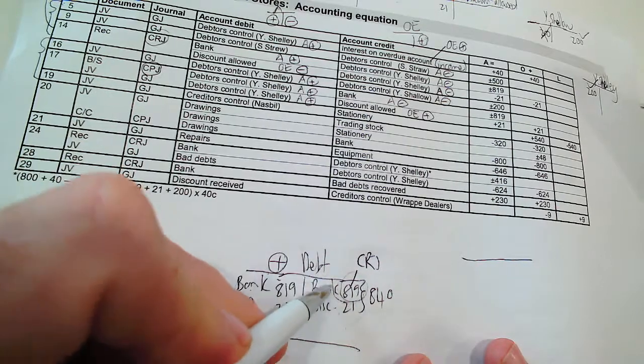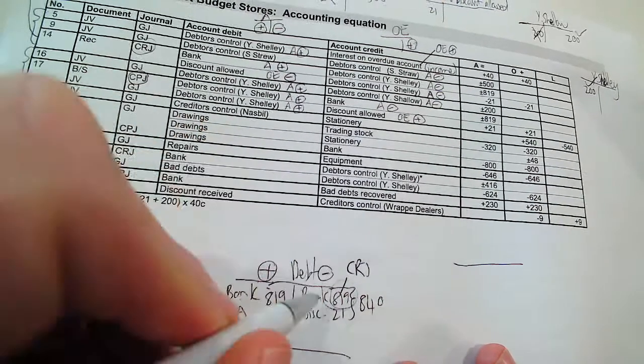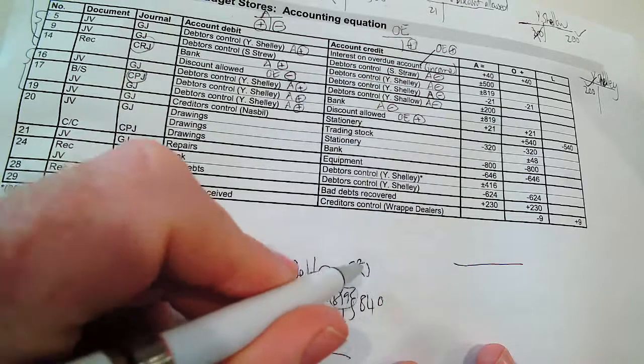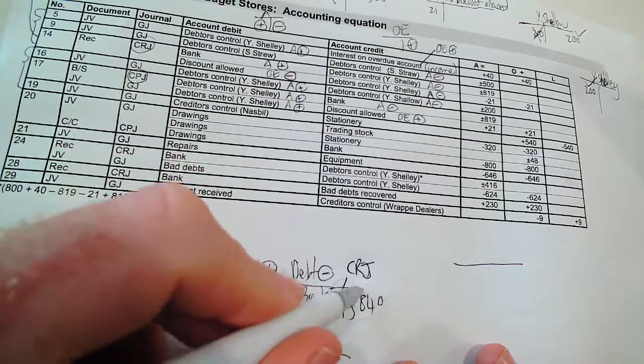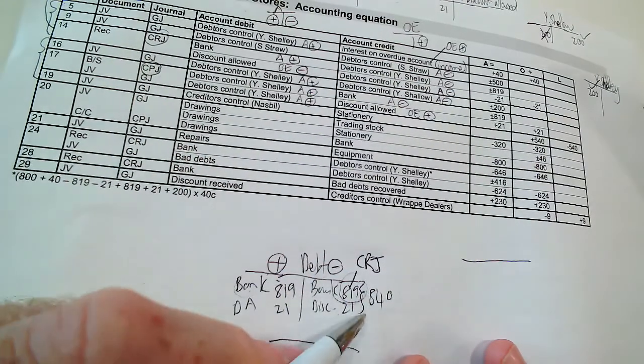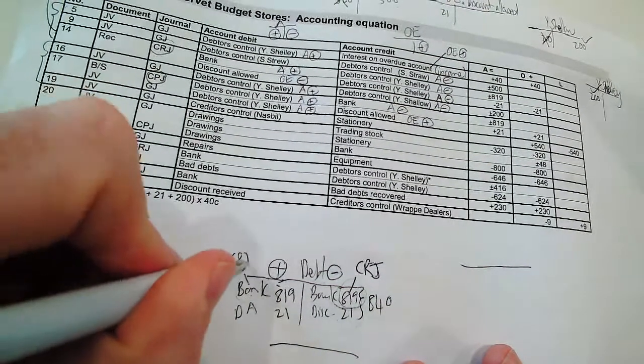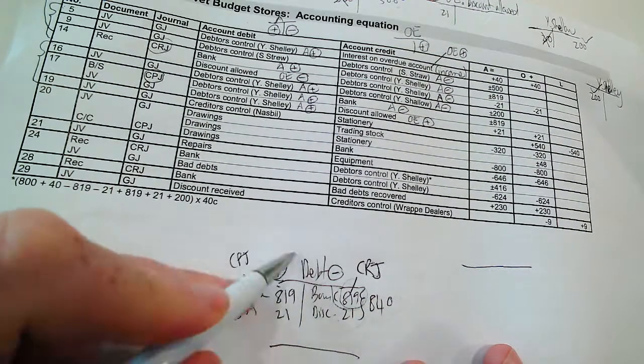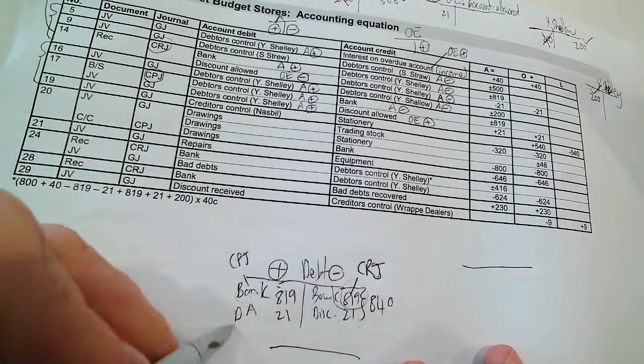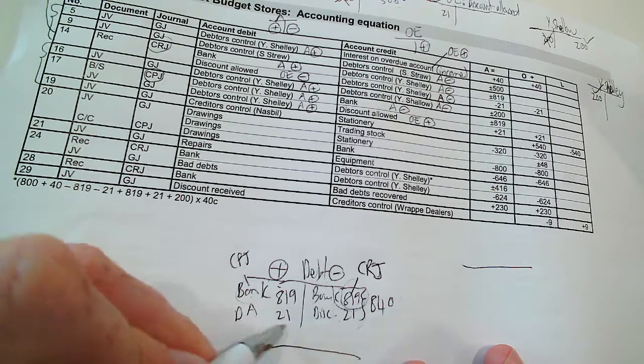So the debtor becomes less on the credit side, because he paid the 840. But now, because it's a dishonored check, we have to go to the CPJ and increase the debtor again and the allowance. We are reversing this transaction.